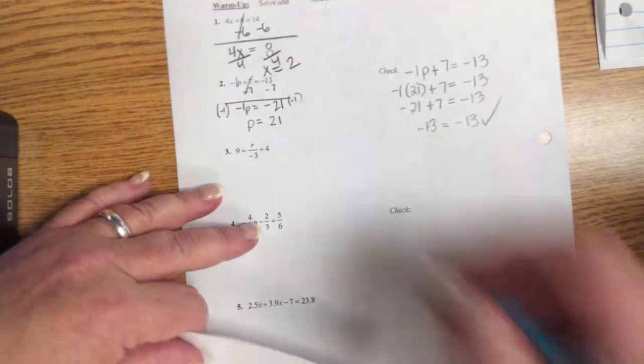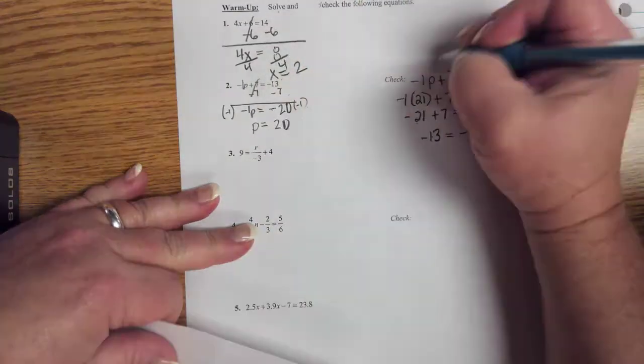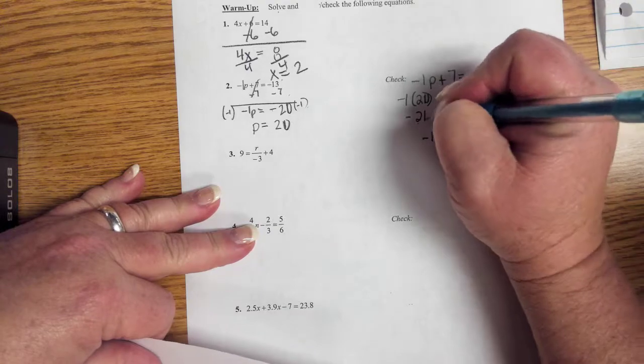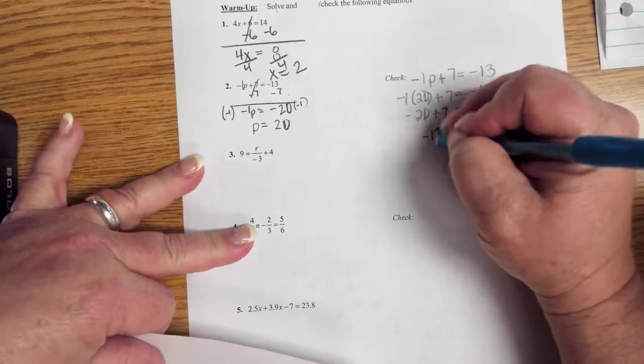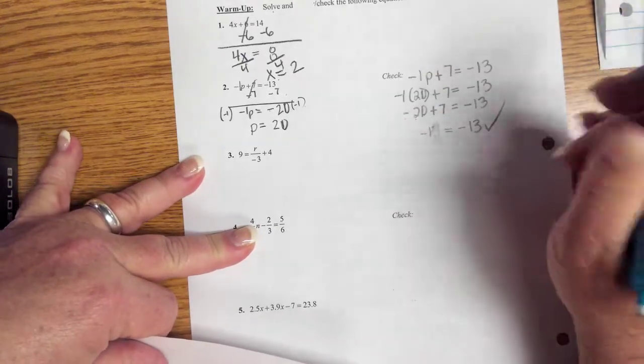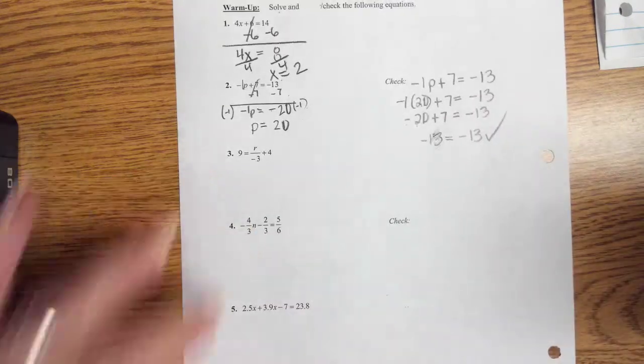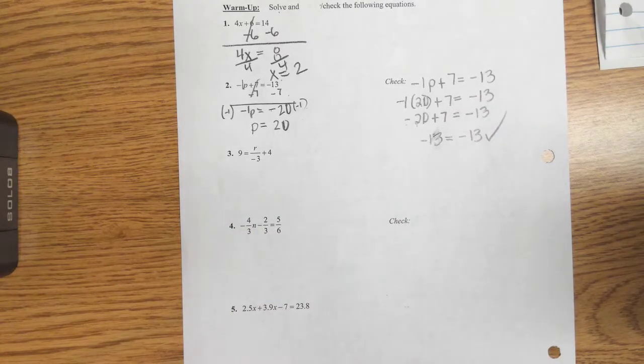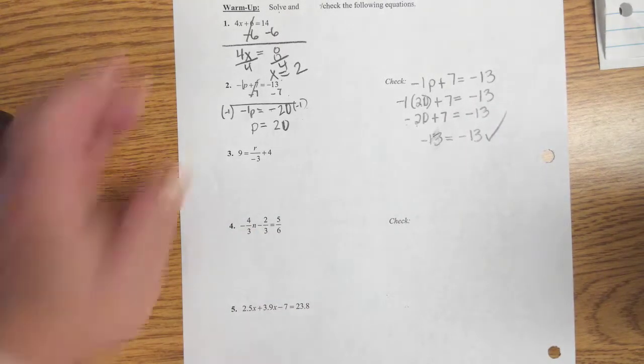So this should have been 20 and 20, and this should be 20, and this should be 20. Then that would make this what? True. 13, which is true. Correct. Check.